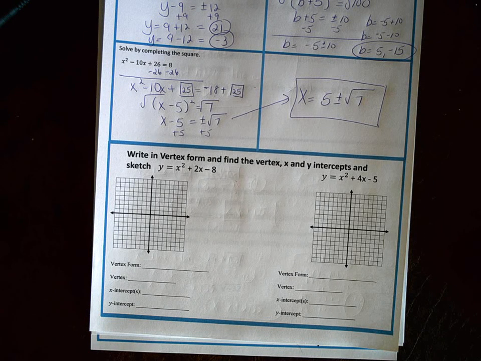Find the vertex. It's the most important part. If you notice on word problems, it's the max, so it always is important. Find the x and y intercepts, so it's easiest to graph, and then sketch the graph.